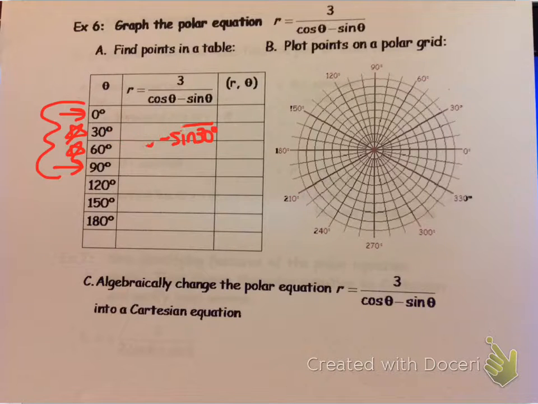So I recognize that this is a line. Make flashcards, do whatever you need to do. These are going to be the only 2 rows that I do, and that's because when I do these two, I'm going to cross this off to give myself room. I have cosine of 0 degrees minus sine of 0 degrees. And so I have cosine of 0 is 1 minus 0, which is just 3 over 1. So I end up with 3 at 0 degrees.